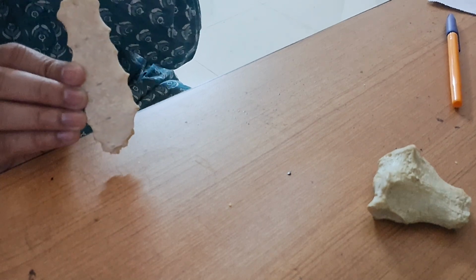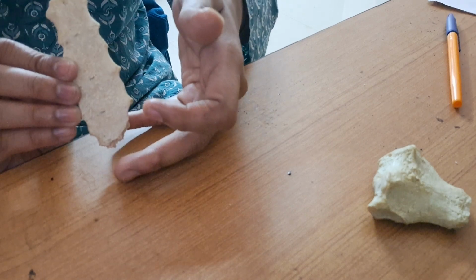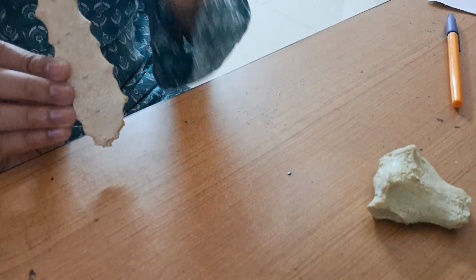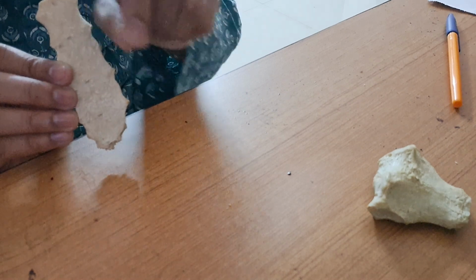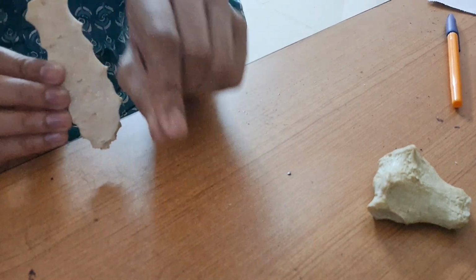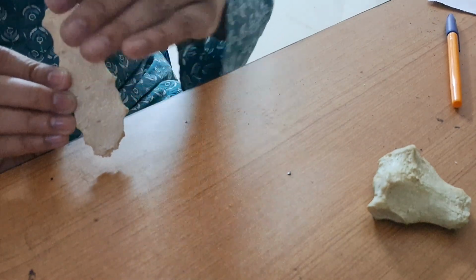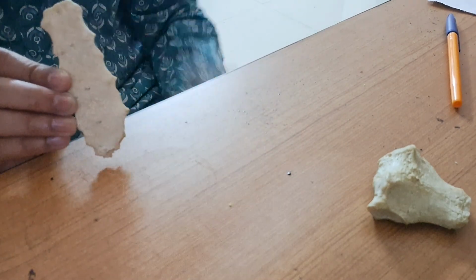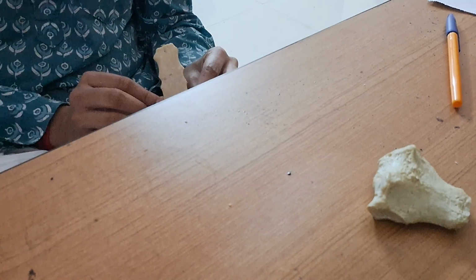Obviously, the tip of the sternum, the xiphoid process, should point downwards and forwards. Hold it this way, okay?